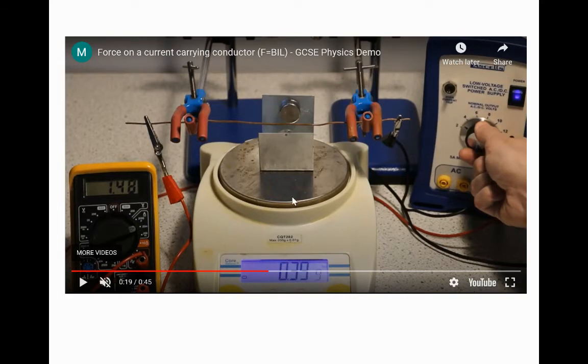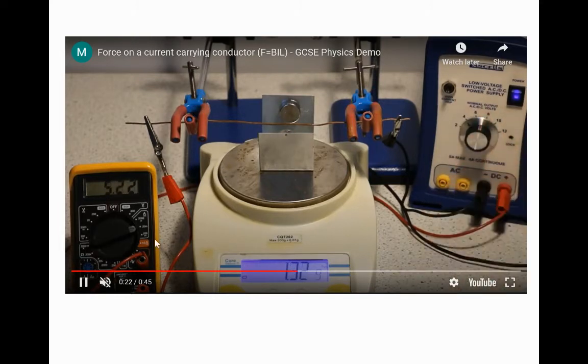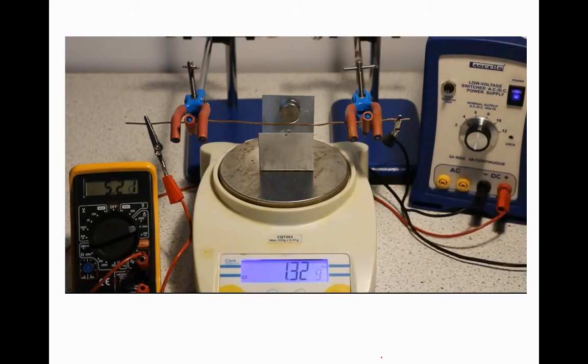If we reverse the current, the magnetic field would flip direction, and therefore the magnets will be pulled upwards and the reading on the scale will be minus 0.39. Let's see what happens when the current is increased, and this reading here tells us what the current is. So the current is now 5.22, and you can see the reading on the balance has gone up.